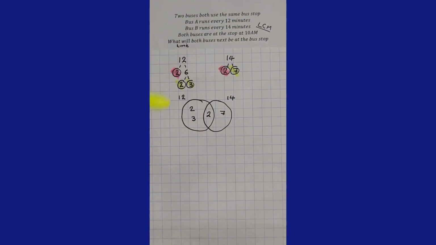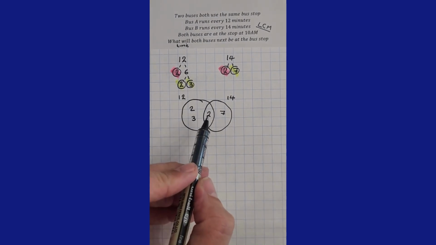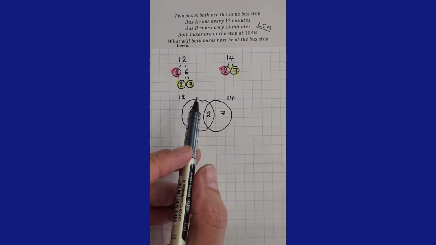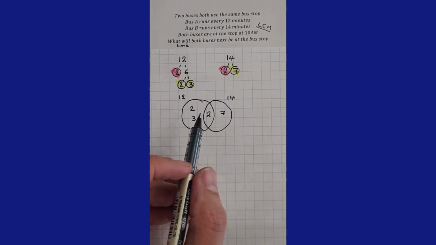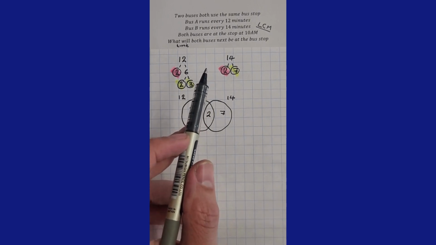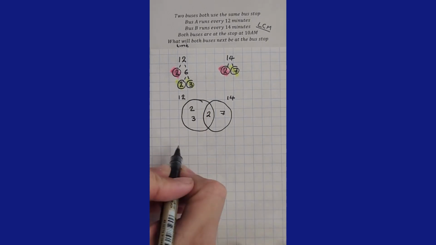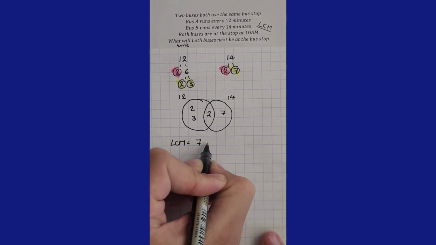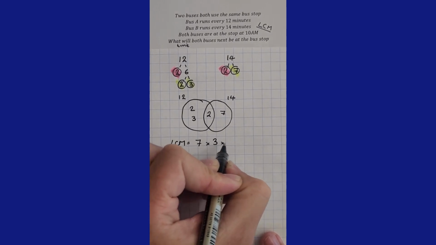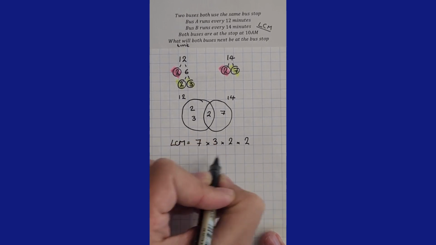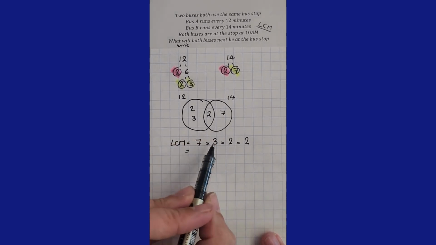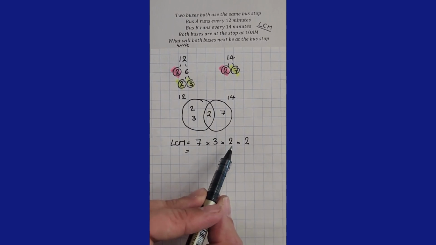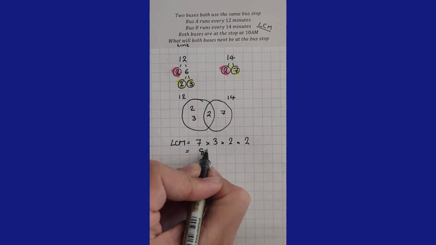So if I wasn't sure if it was highest common factor or lowest common multiple, well, I know the highest common factor is 2. 2 doesn't make sense in this question. The next time they're going to be at the bus stop isn't going to be 2 minutes later because bus A takes 12 minutes and bus B takes 14. So I know I'm going to have to do the lowest common multiple. So 7 multiplied by 3 multiplied by 2 multiplied by 2. I know 7 times 3 is 21. If I double 21, I get 42. And if I double 42, I get 84.